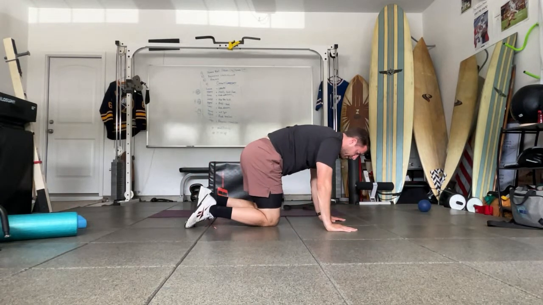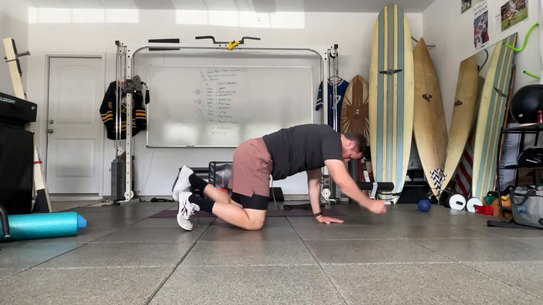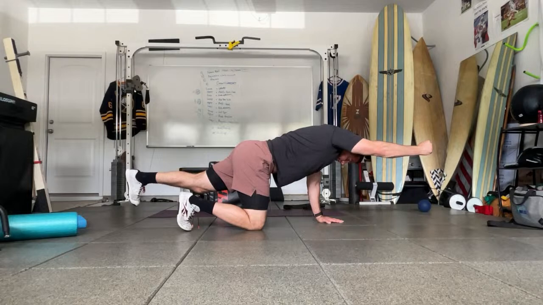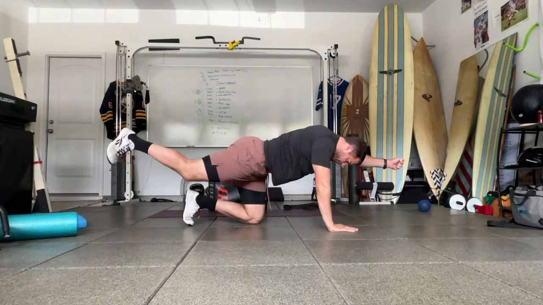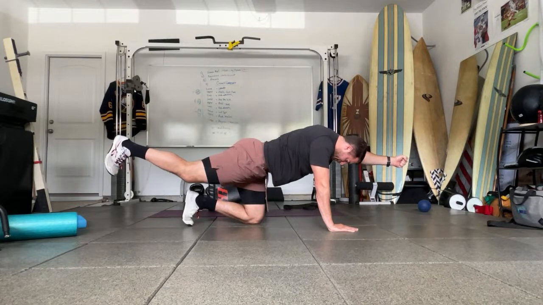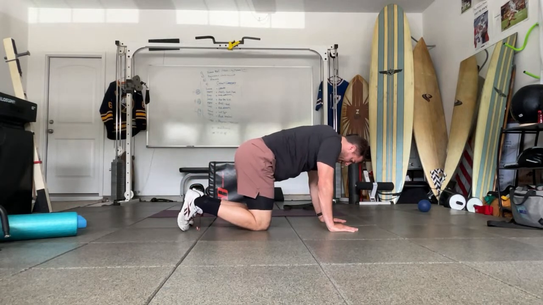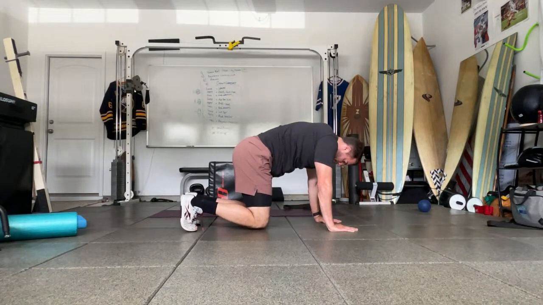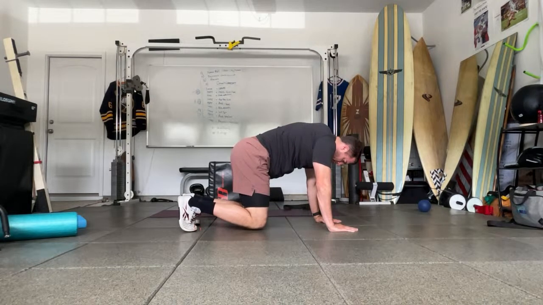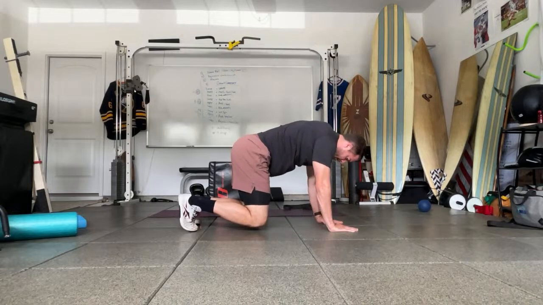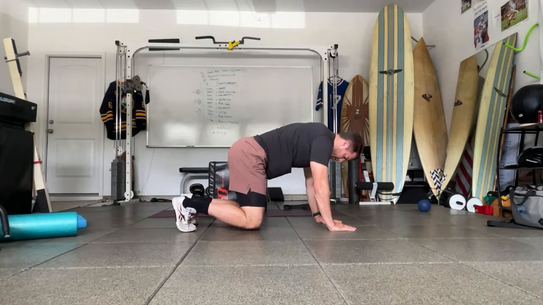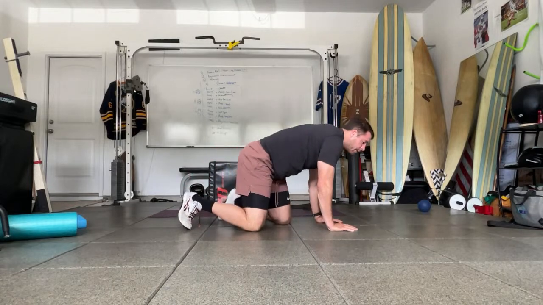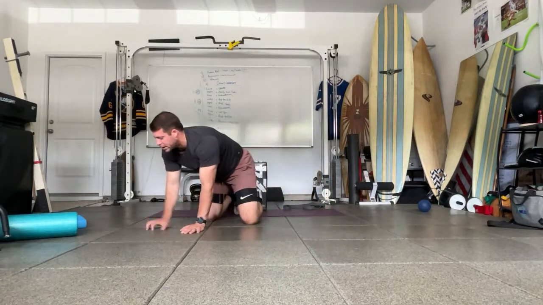Good. Okay. From here, we're going to go into a sunbird. Hold, opposite arm, opposite leg, reach, and hold. And then switch. Okay. Then from here, just the knees off the ground, round the upper back. And we're going to tap the shoulder without moving the hips. And relax. From here, we'll perform our adductor stretch.